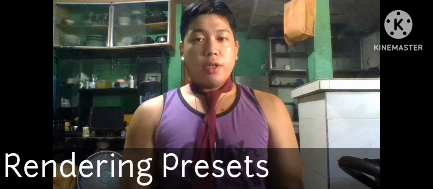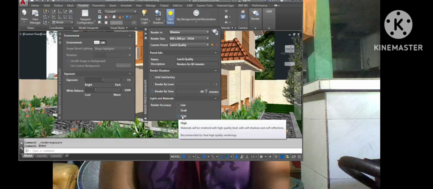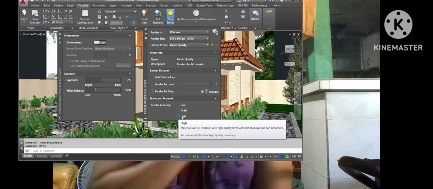And rendering presets. AutoCAD provides rendering presets that simplify the process of configuring rendering settings for different scenarios, such as interior or exterior scenes. So I will be pasting the icon here.